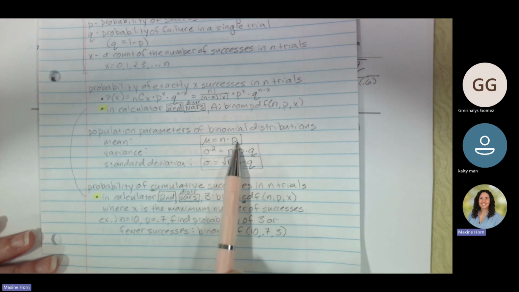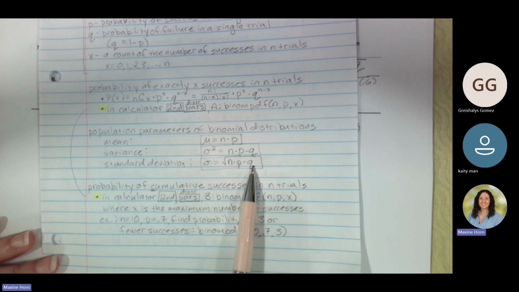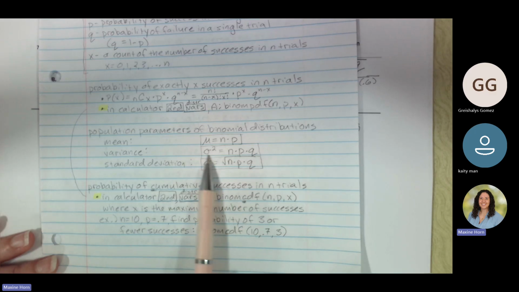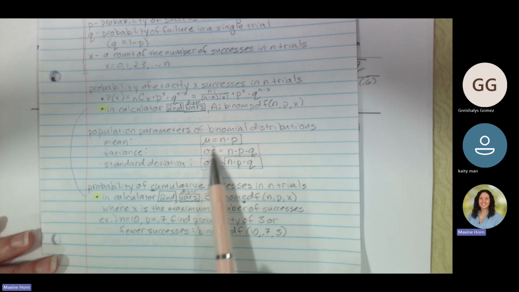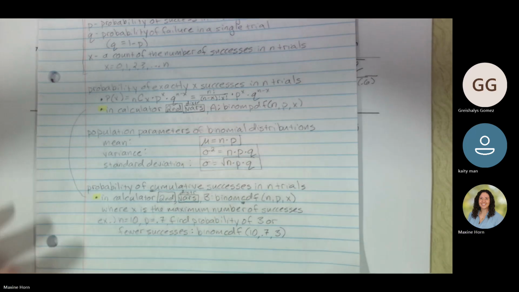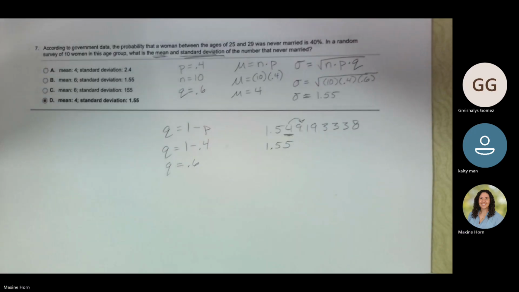Our mean is n times p. Our standard deviation is the square root of n times p times q. And they may ask you for the variance. I don't know that they will, but they might. So you'll need to know that that's the standard deviation squared, or just n times p times q. Okay. All right.